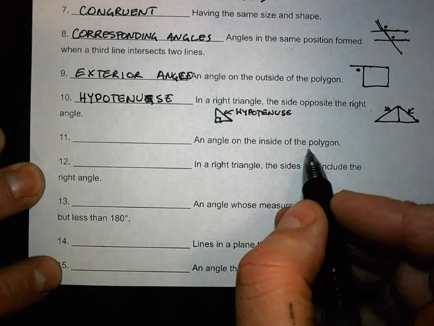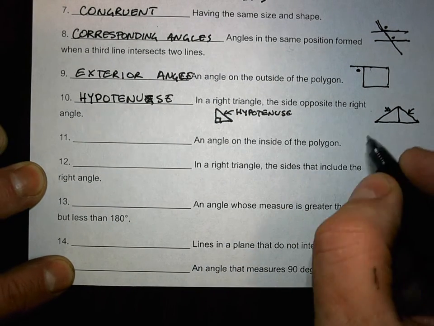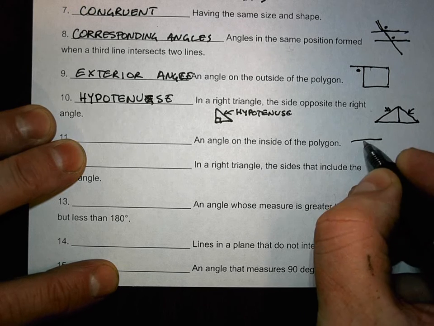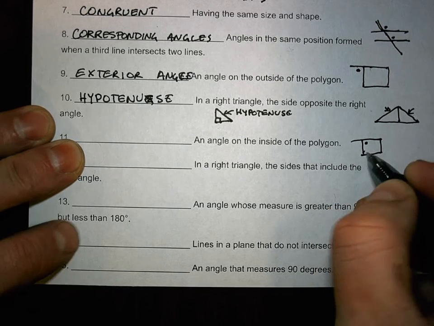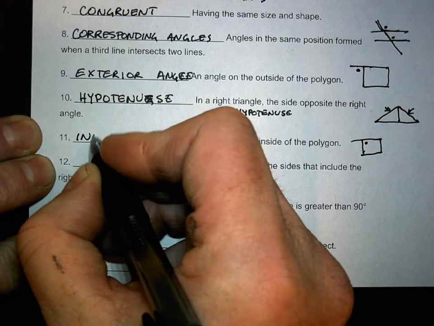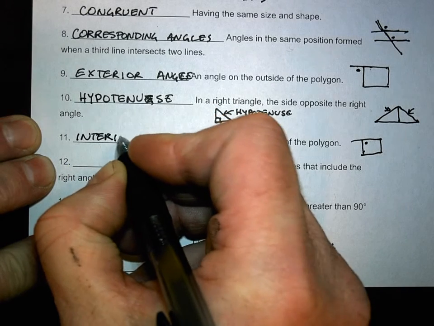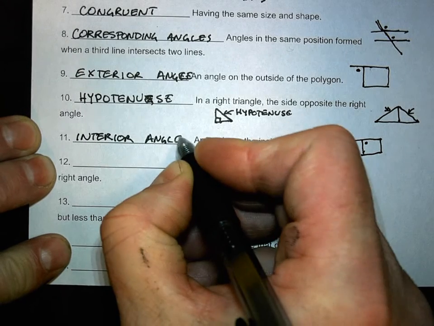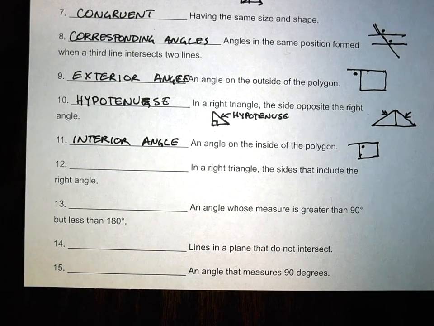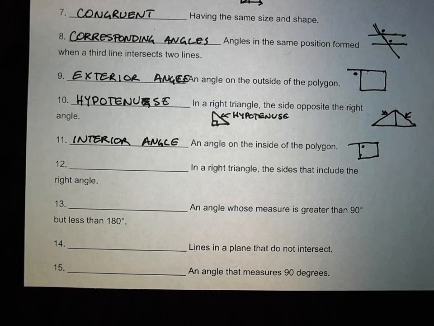What is the angle on the inside of the polygon called? So before, we had a polygon, we called it a rectangle. What's this one called? Interior. Interior angle. It's inside with the air conditioner. So an interior angle is the angle on the inside of the polygon. We're going to talk a lot about interior and exterior angles, especially with triangles.